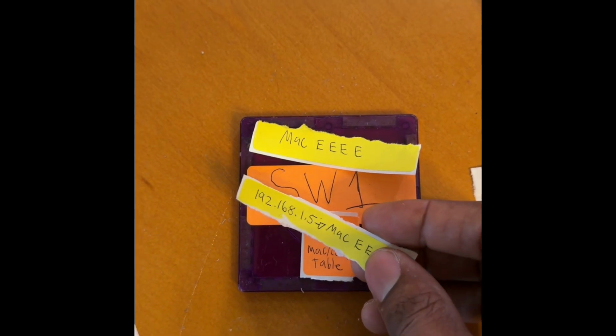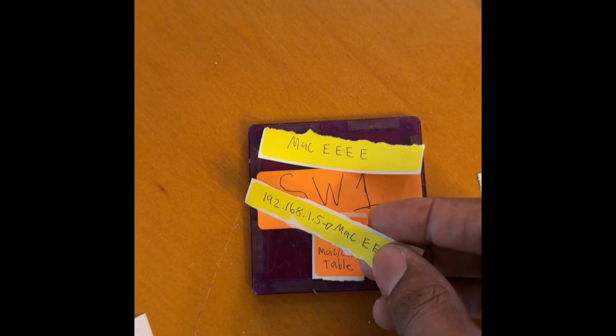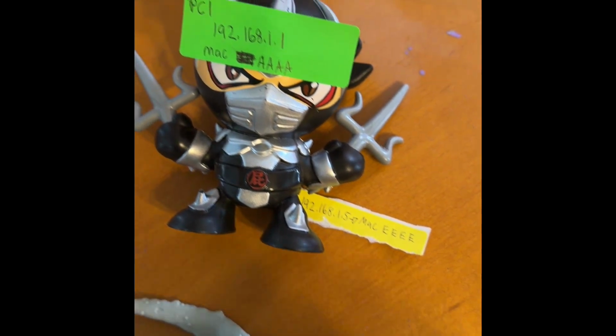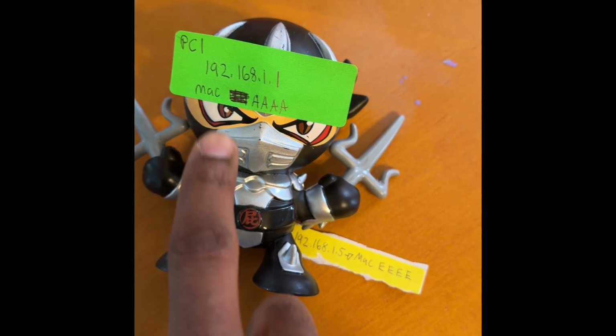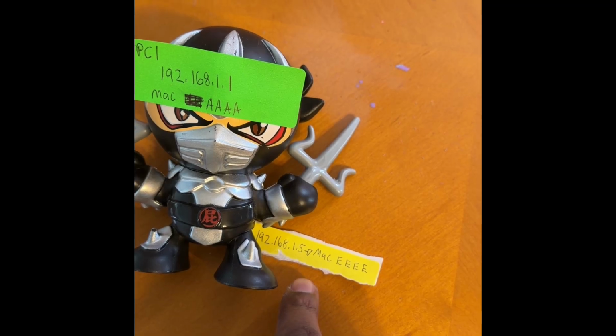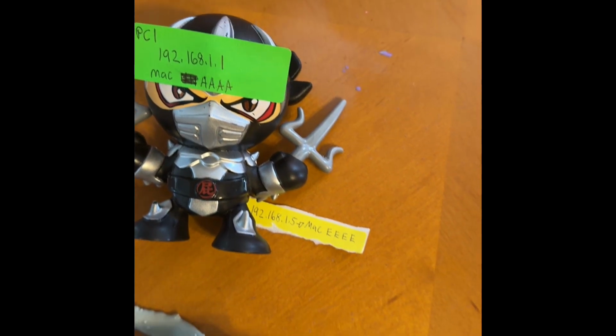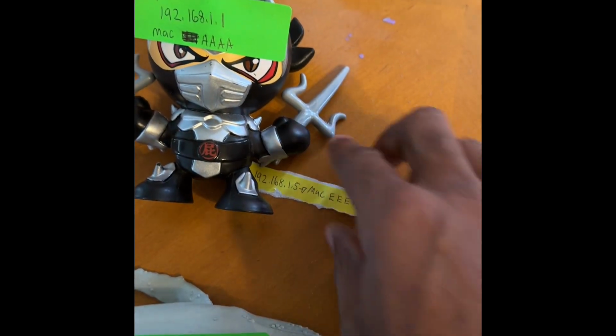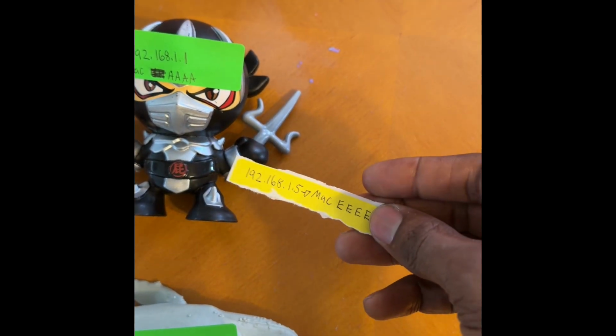And this is linked with the payload, like I said earlier, and that goes to the PC, so it's a match. So now, when PC1 wants to communicate with PC5, it knows exactly where to send information. And that is ARP.